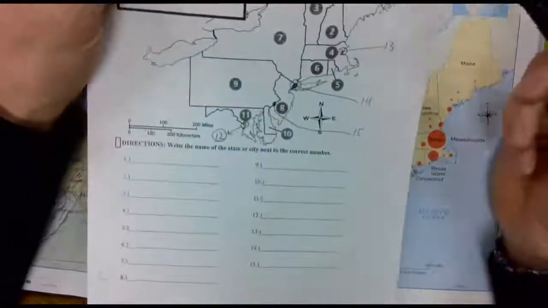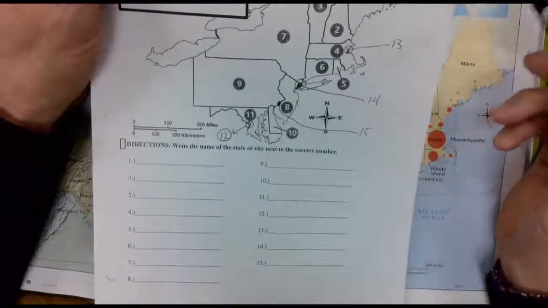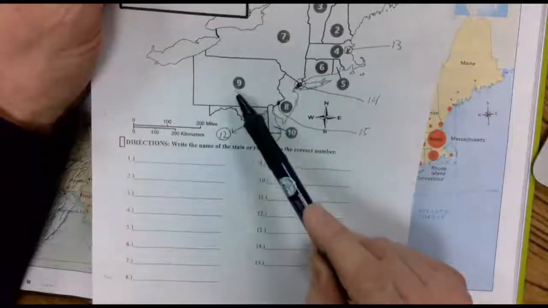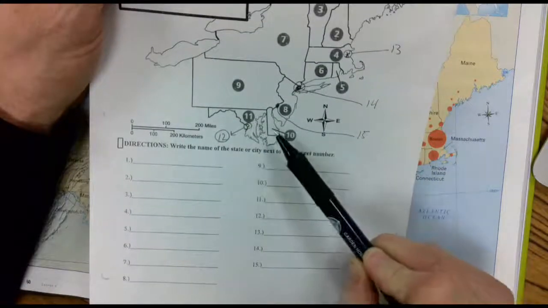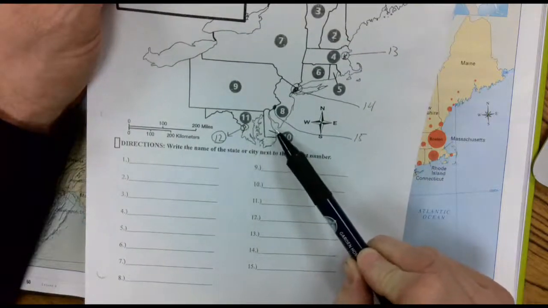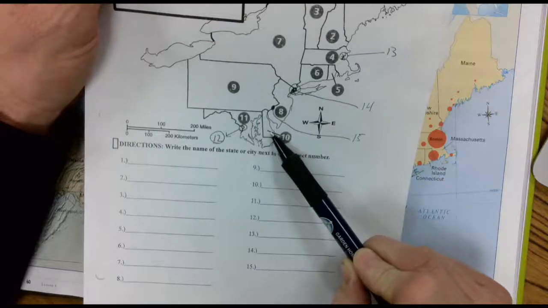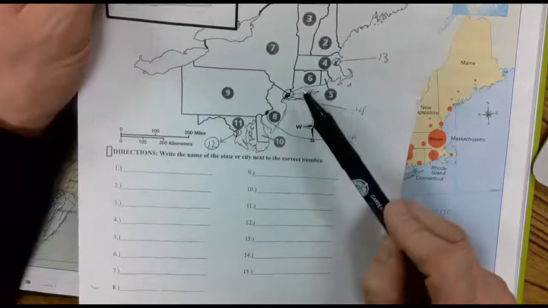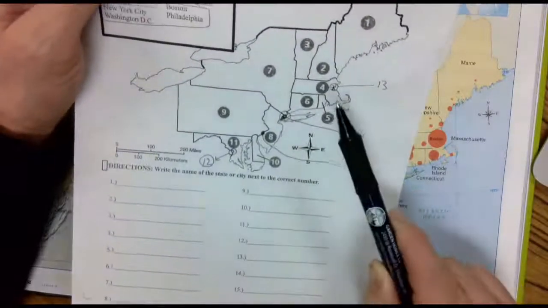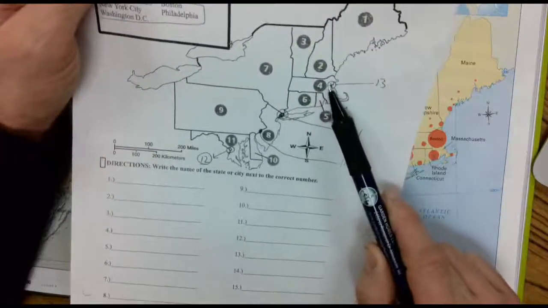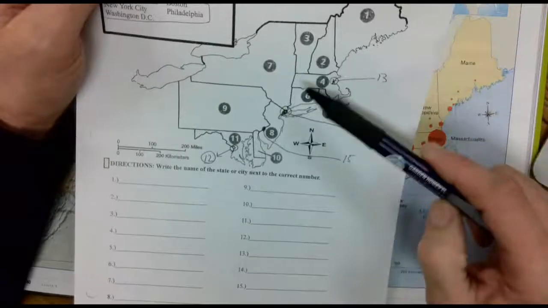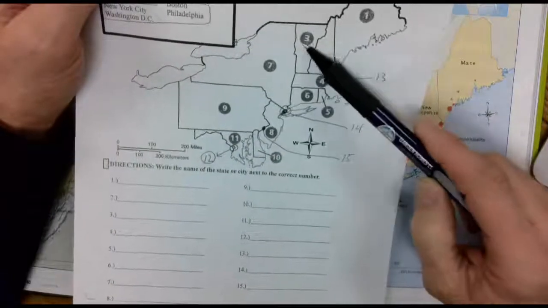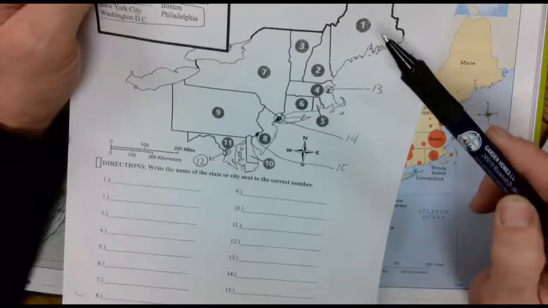Now, what I'd like you to do before you look at the map is to say, hey, do I know these? I think I know them all. This one for sure is New York and Pennsylvania, Maryland. I was going to say Delaware. What, Delaware? Oh, yeah, New Jersey. Delaware, New Jersey. This one would be Connecticut, Rhode Island, and Boston is in Massachusetts, Maine, Vermont, and New Hampshire.